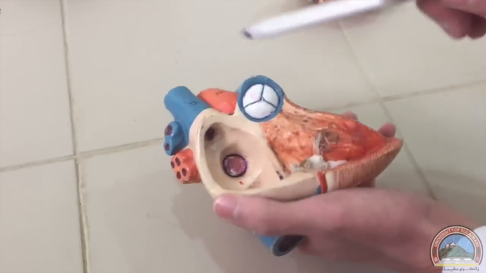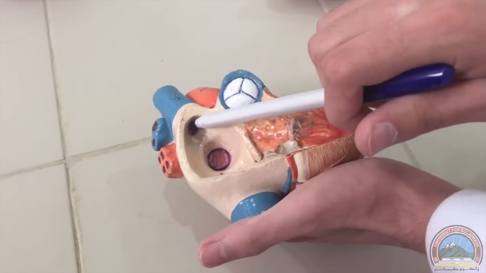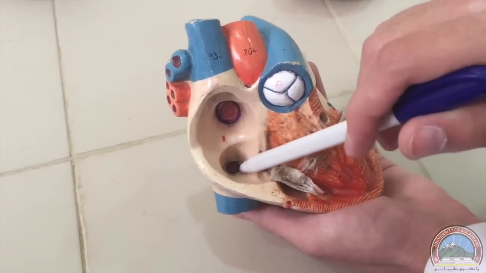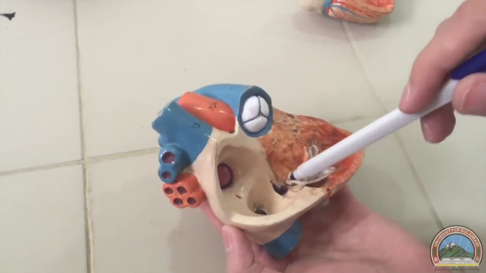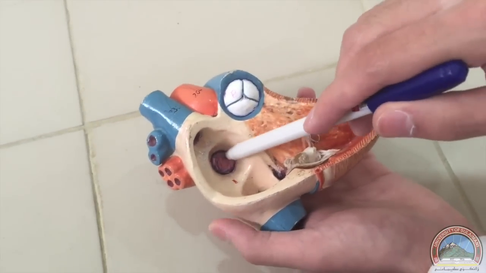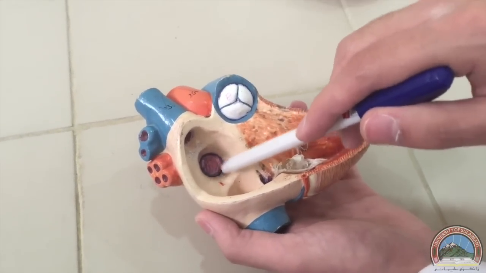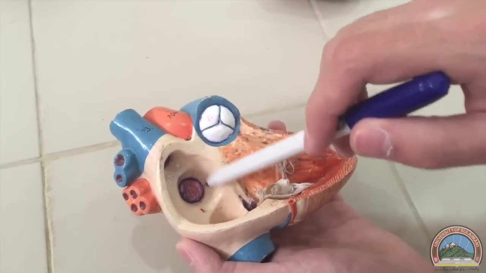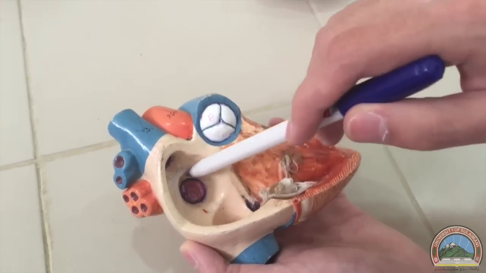In the right atrium, this is the opening for the superior vena cava, the opening for the inferior vena cava, the opening for the coronary sinus, and this is the fossa ovalis. This is the annulus ovalis, this edge.